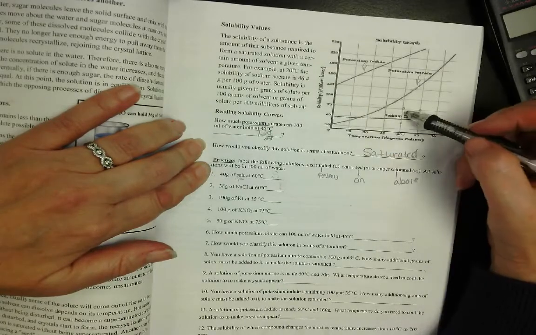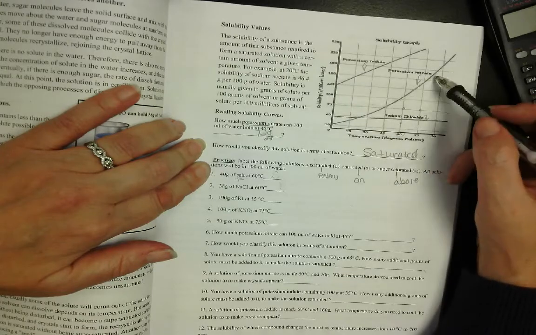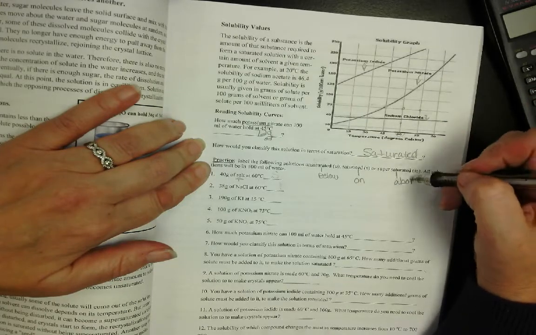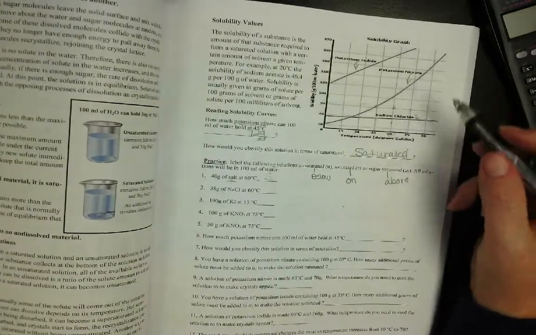So if it's unsaturated, it's going to be below the line of whichever substance we're talking about. If it's saturated, it'll be right on the line. And if it's supersaturated, it will be holding above the line.